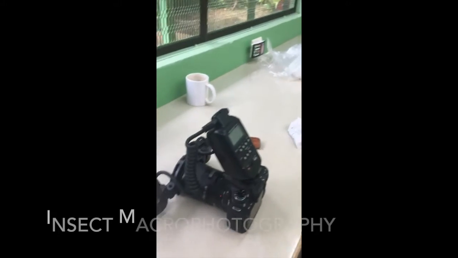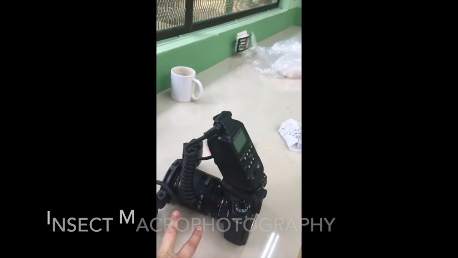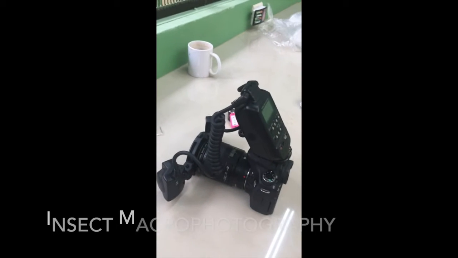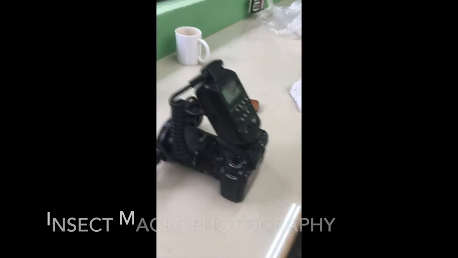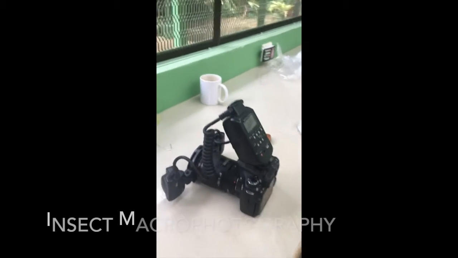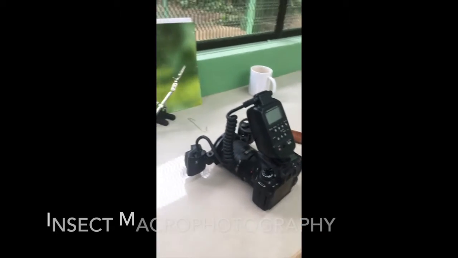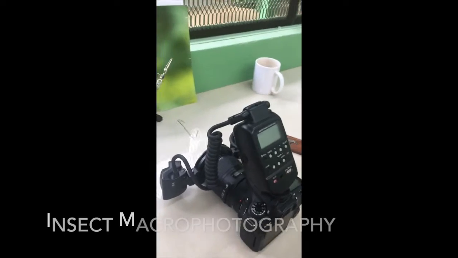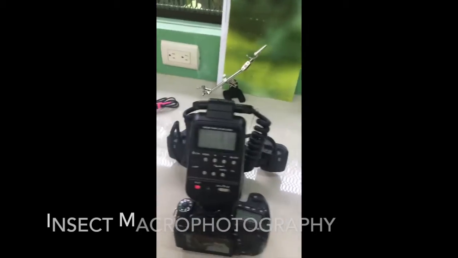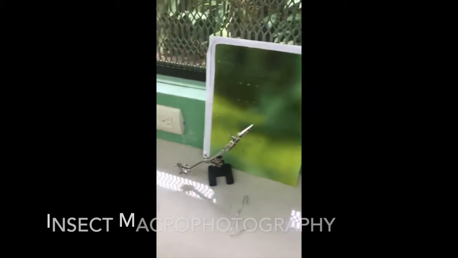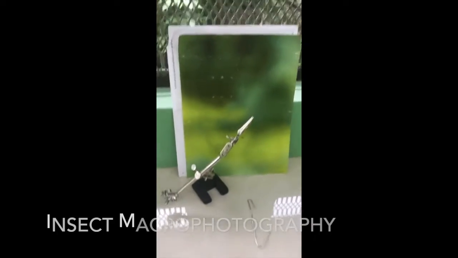So we have your basic camera body. We've got a 100mm macro lens and then a flash. So it's a fairly simple setup, somewhat expensive, but nowhere near as expensive as some camera equipment out there. So it makes for a great hobby.